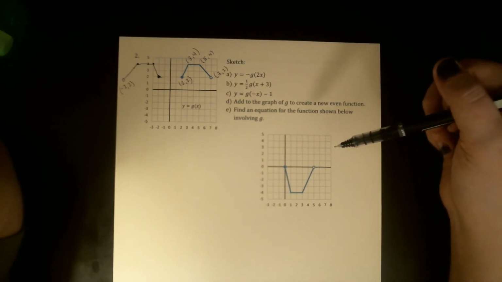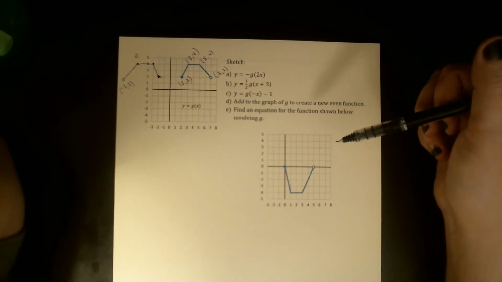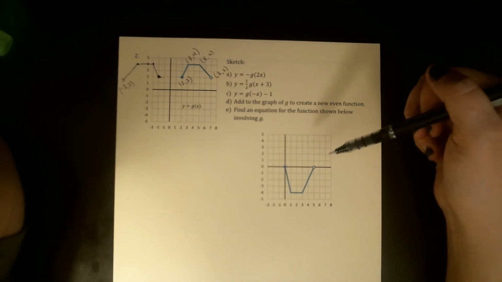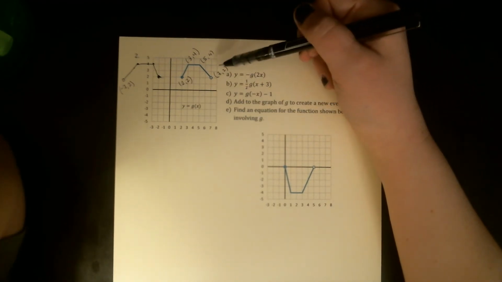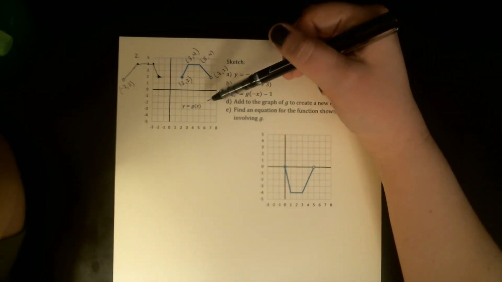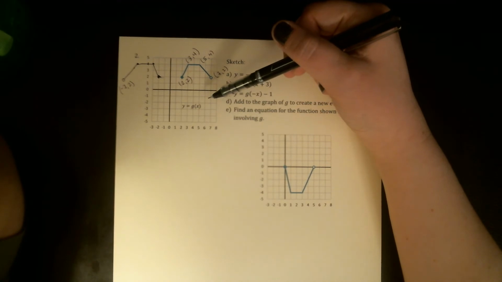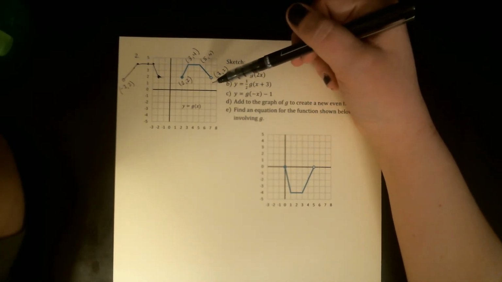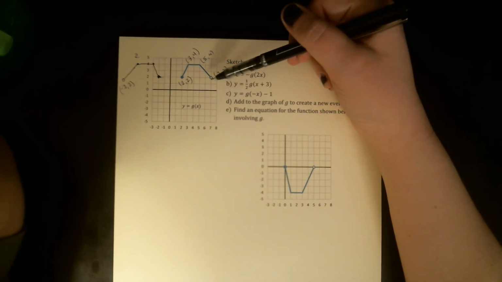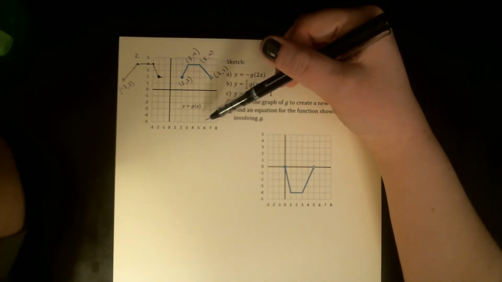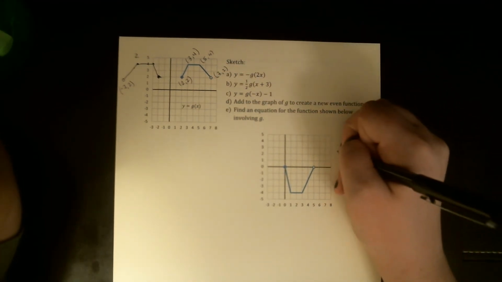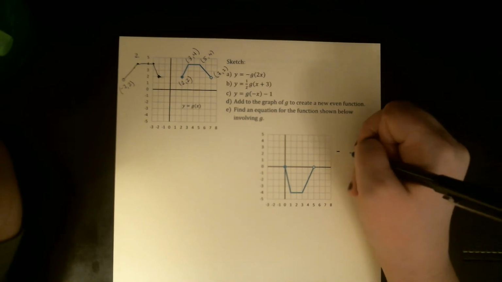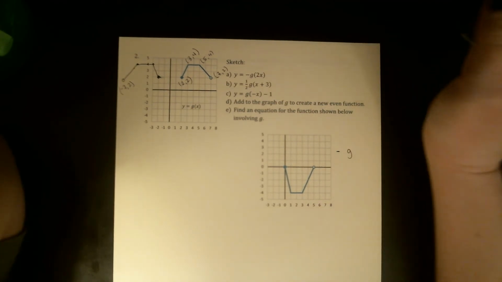So this would be a great one to pause and try on your own. Always you can do that, but this is a really great one to give a try on your own. When I look at this, I see that it looks like I flipped upside down. So first is spotting the transformation that you think has happened. Then you need to figure out how to change the equation to reflect that. So if I want to flip upside down, I'm going to need a negative g of x. So first thing, I'm going to put a negative in front of the g.